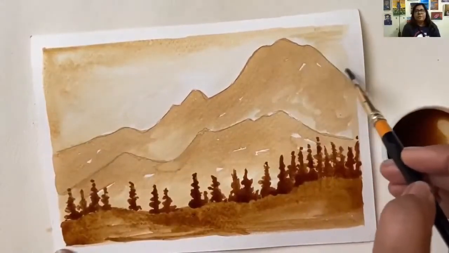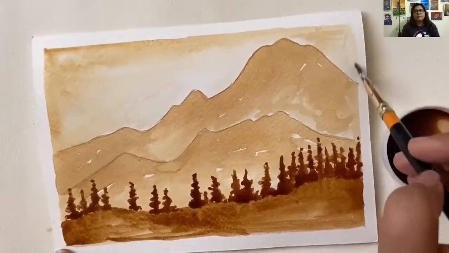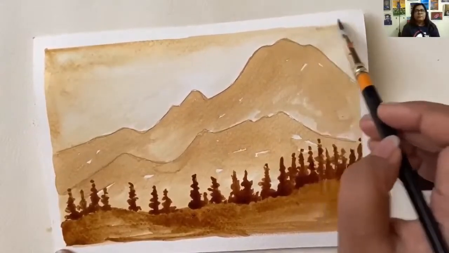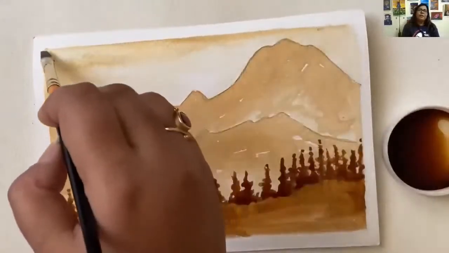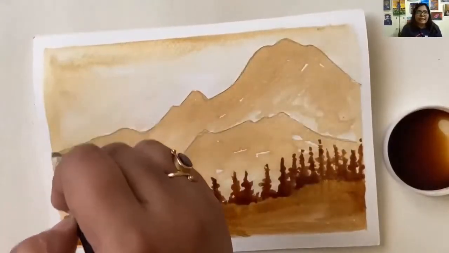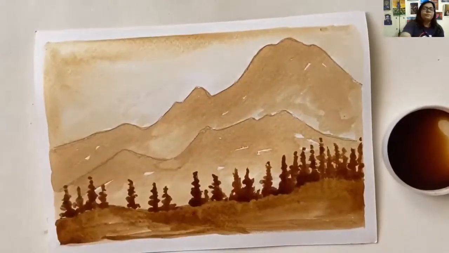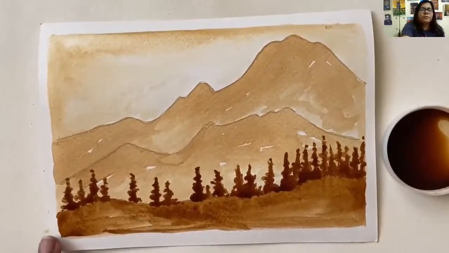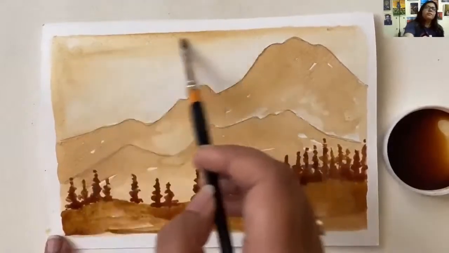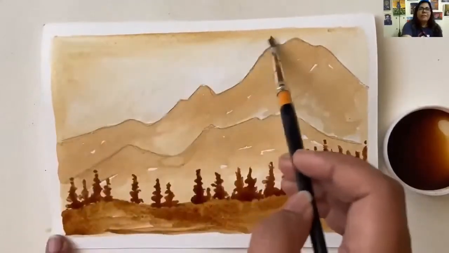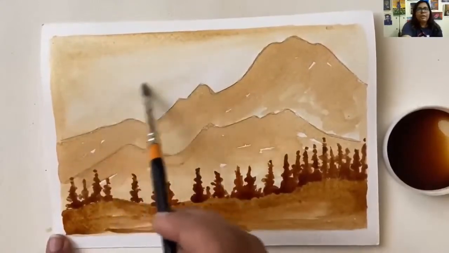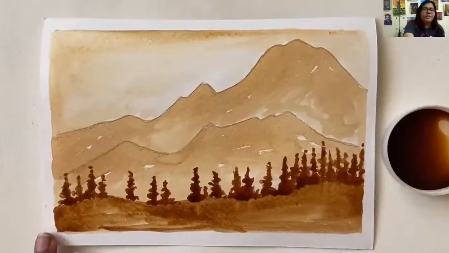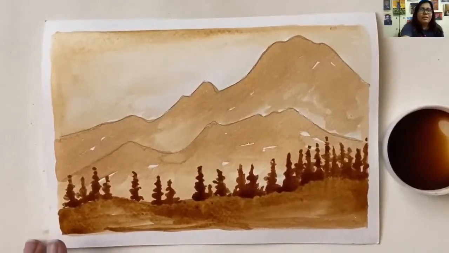Okay, paint up this portion also. You can paint the sky at your own free time or you can opt not to paint it also. Like I said, it is completely up to you. If you want to, you can just have a look at the way we are painting. Same technique what we used in the mountains, okay? We will first cover half of the sky and then the rest of it, we will just add water.